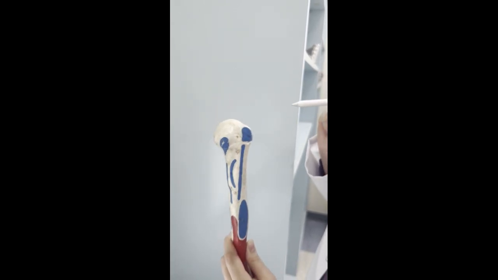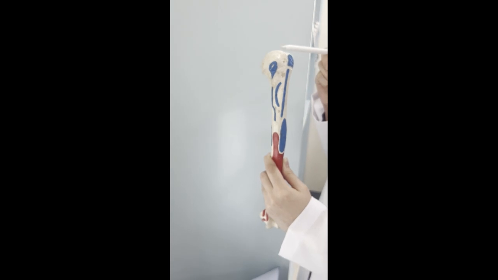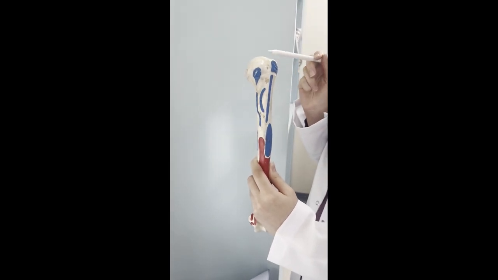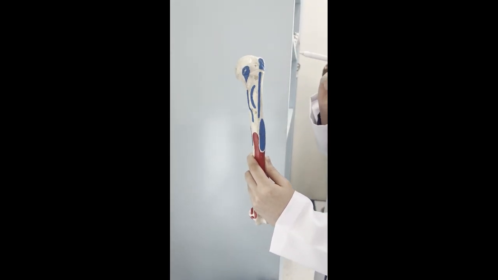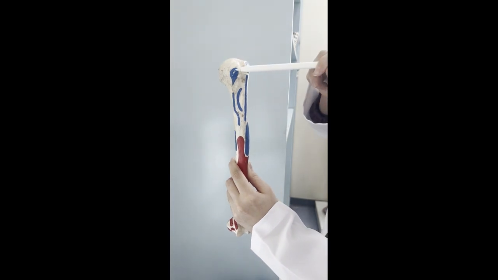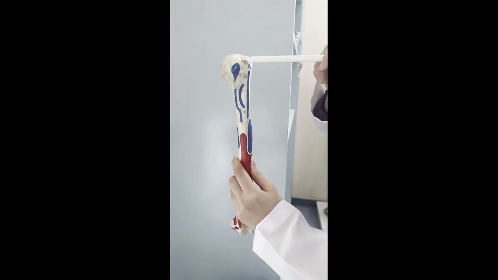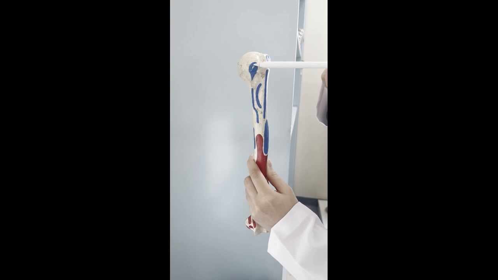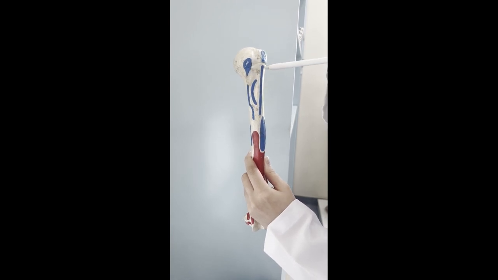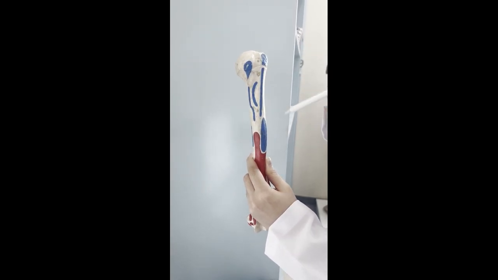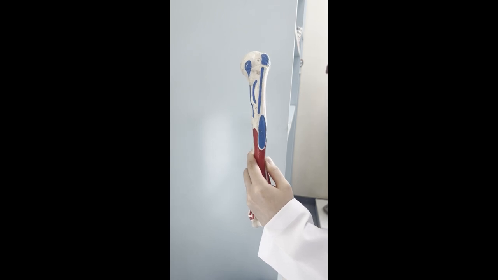So here we position the humerus like this then. So this must be the left humerus of the left arm. So between the two tuberosities is the bicipital groove. So at the greater tuberosity, now the blue ones are the insertions of the muscles, red ones are origins.